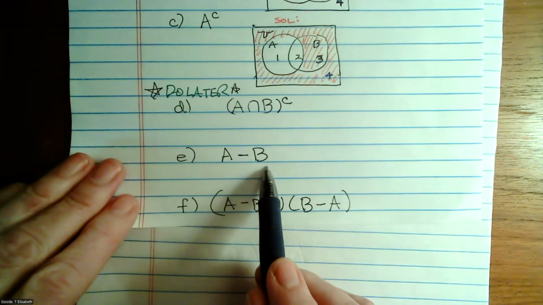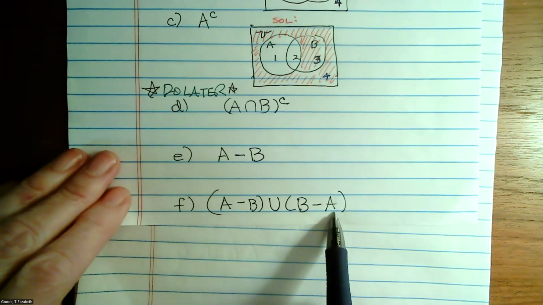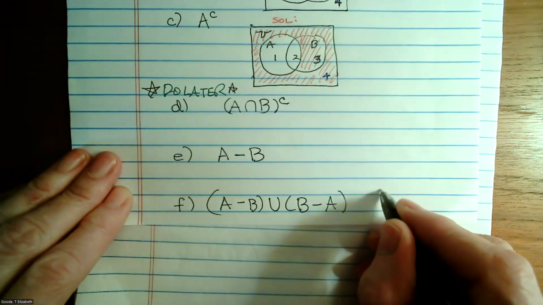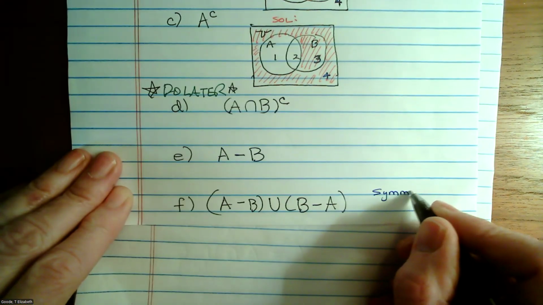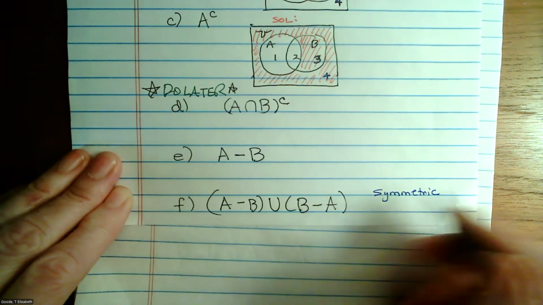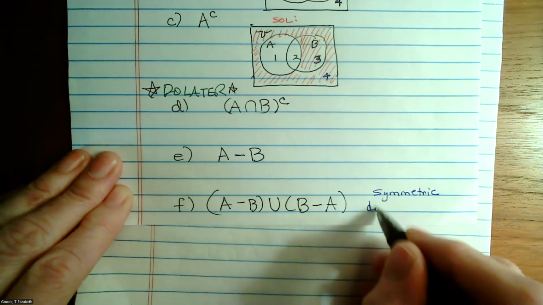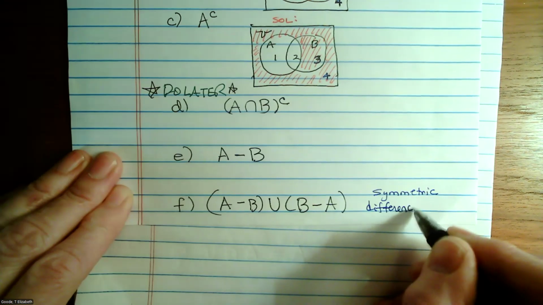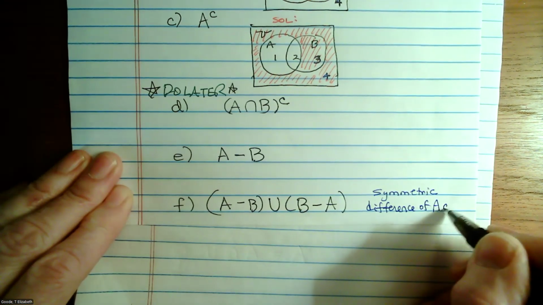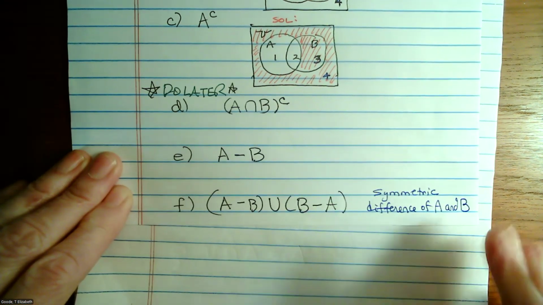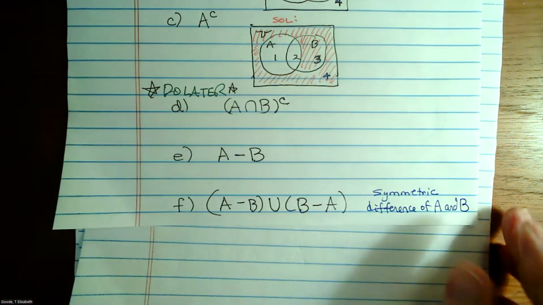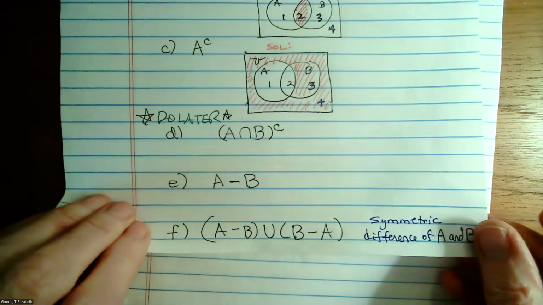A minus B. And here's a fun one. This is called the symmetric difference of A and B. And it's got a pretty, well, nice diagram because it's symmetric. Okay, so you can do that later, just for fun.